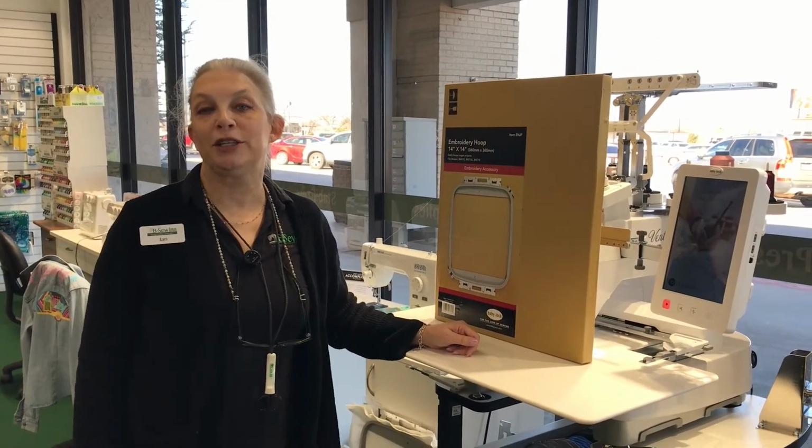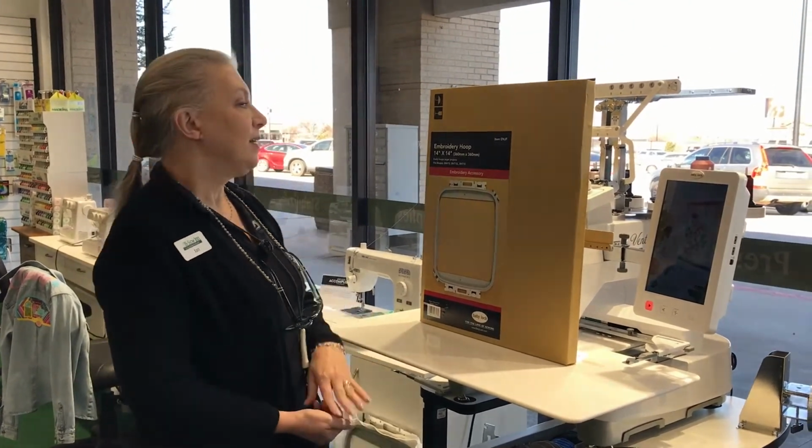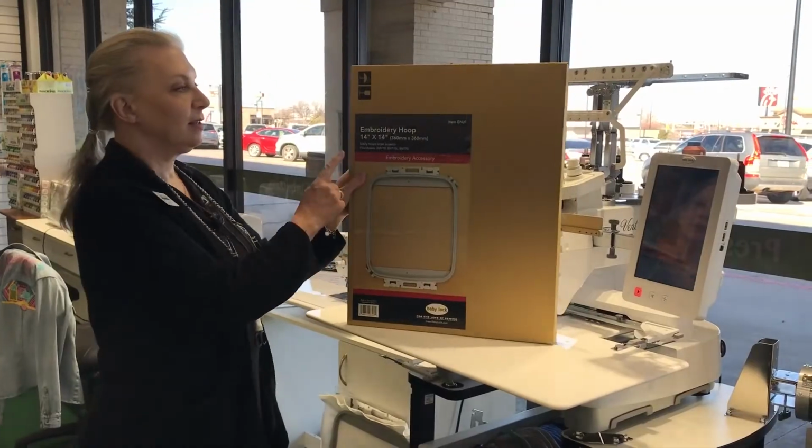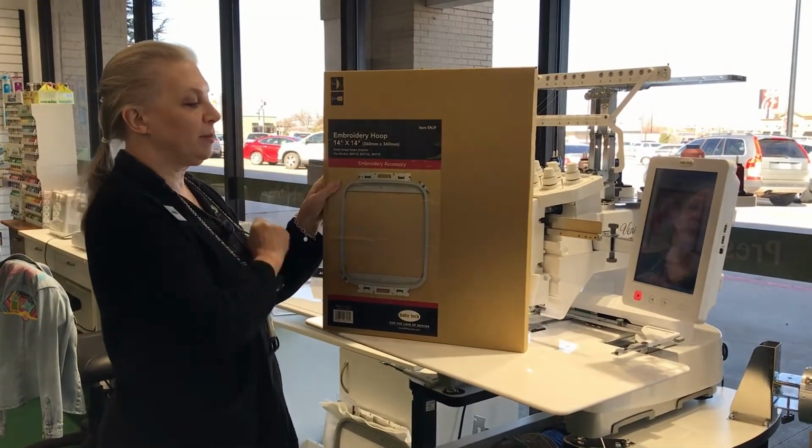Okay, so now we're going to show you how to put the jumbo frame on the Venture. This is the box that it comes in. It is the ENJF jumbo frame. It's a 14 by 14.